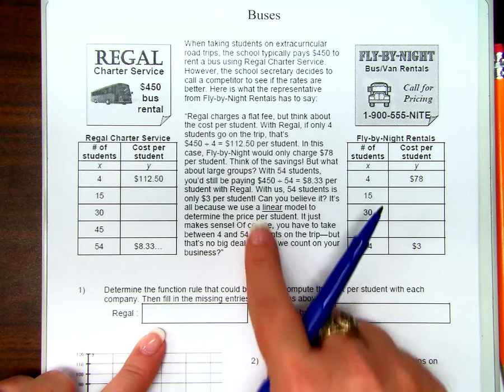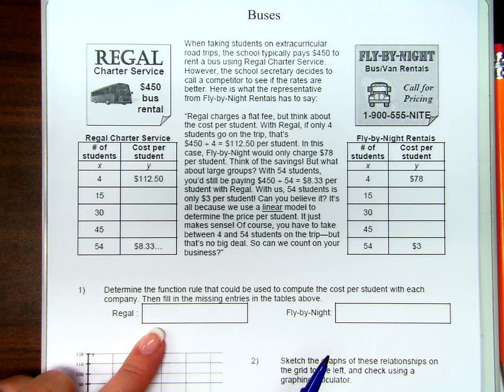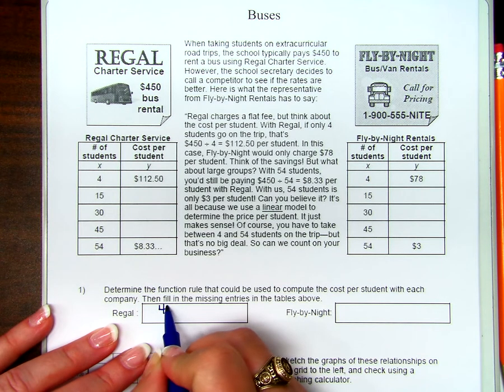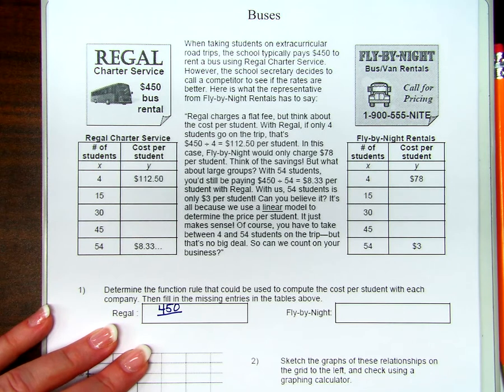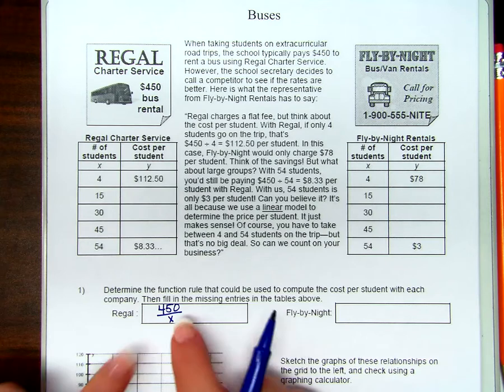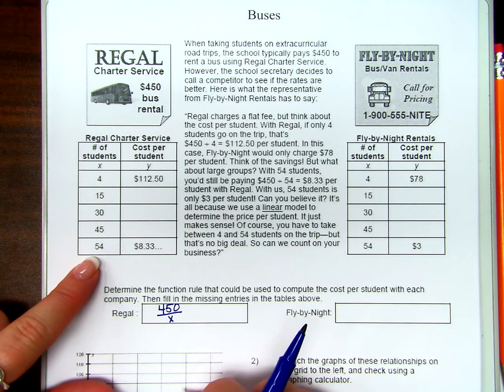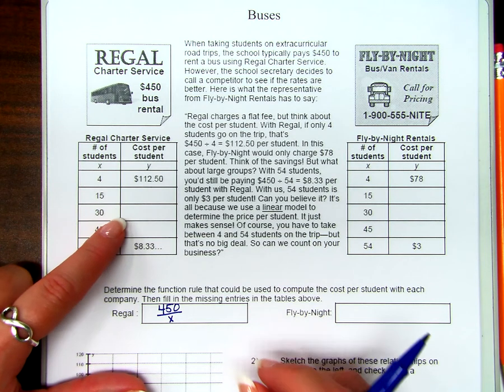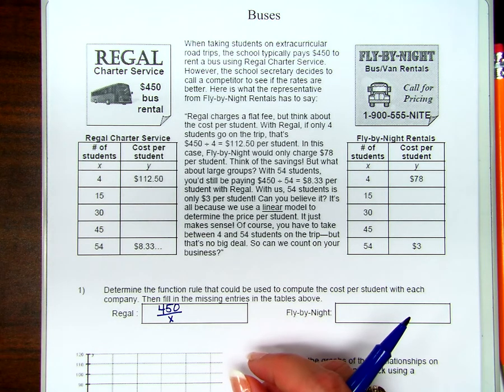How did this lady on the phone get Regal's prices every time? What do you think? Divided by? So every single time she took 450 and divided it by what? The number of students, right? So in our case, we're going to call that X. Is that enough information to easily fill out this table now? I don't want you to use your calculator when we fill out this table. If you've already used your calculator and filled out the table, you be quiet.